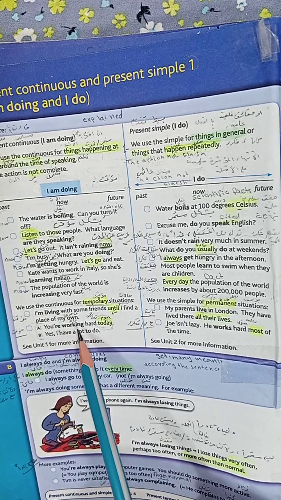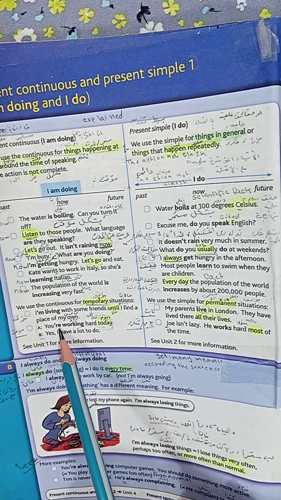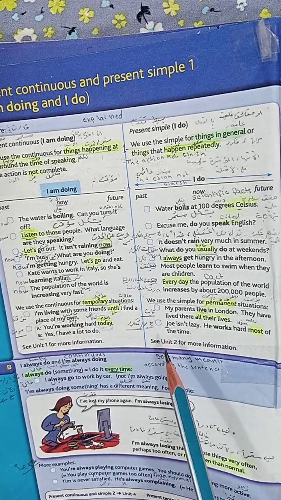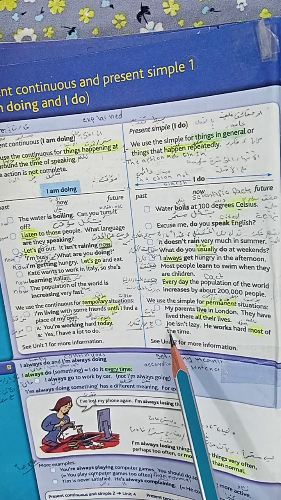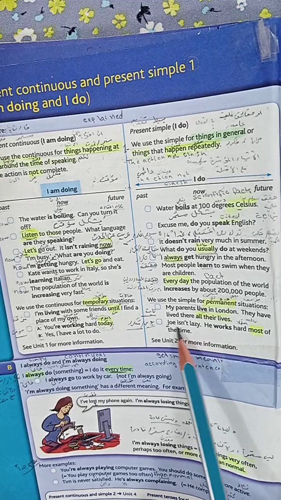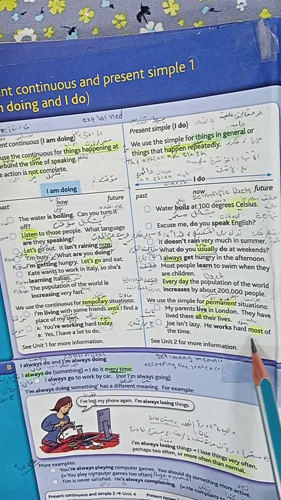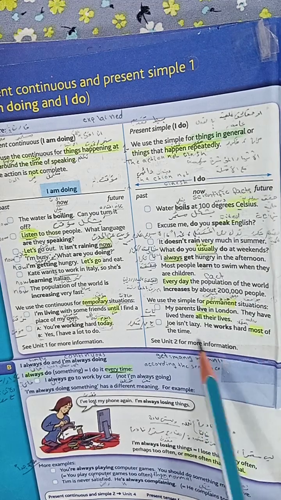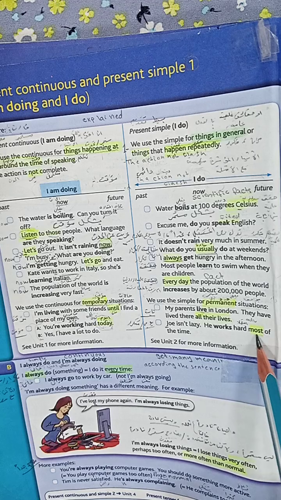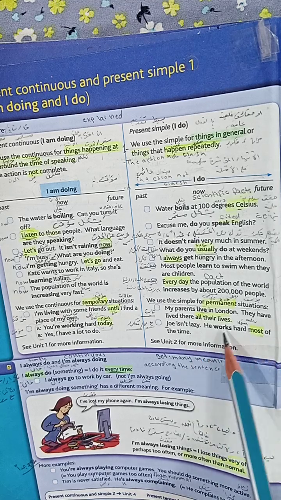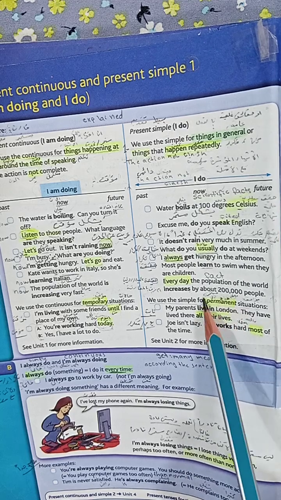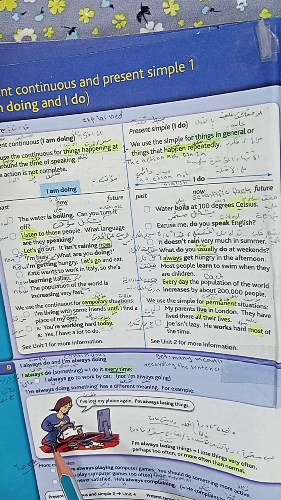So it should be in the present continuous: verb to be with verb plus ing. But in the present simple: Jack isn't lazy. He works hard most of the time. Not just at a specific time, but most of the time. So it is a permanent situation.